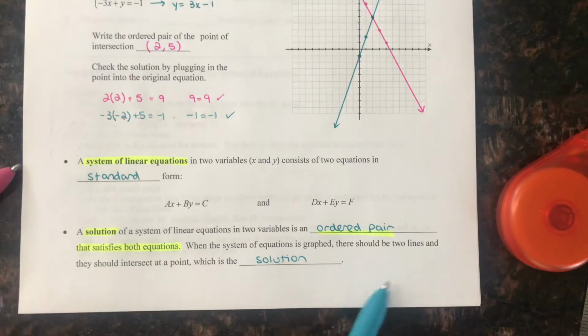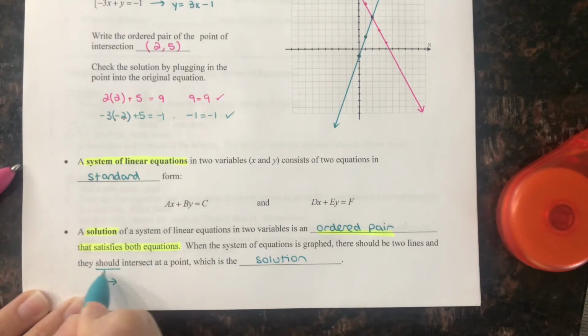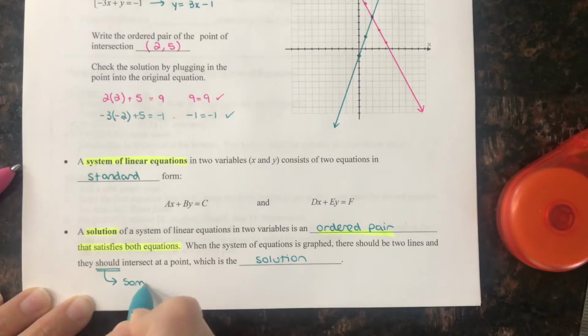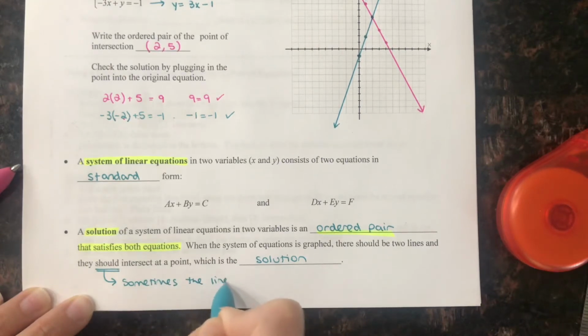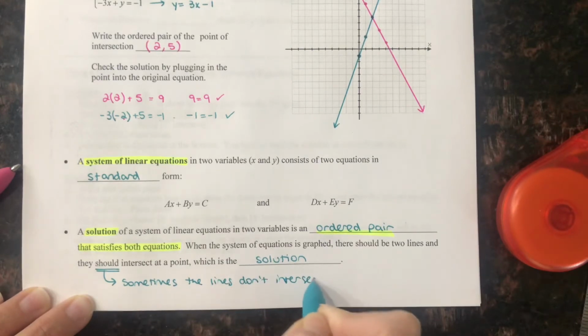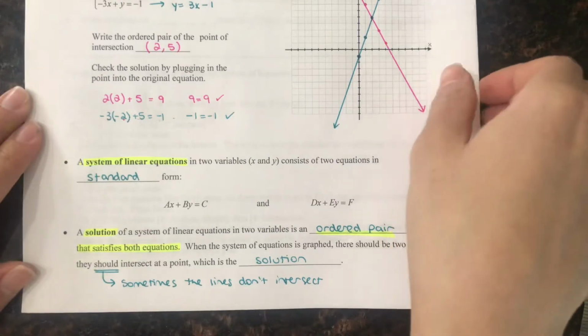And I should say that sometimes we're going to graph these lines, and notice that there's this word here, should. They should intersect. Sometimes the lines don't intersect. And we'll talk about that in a bit. Okay? So once you're ready, go ahead and flip to the next page.